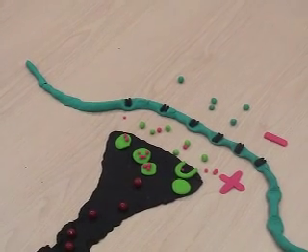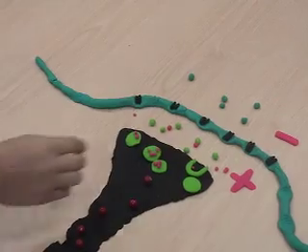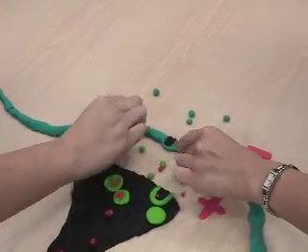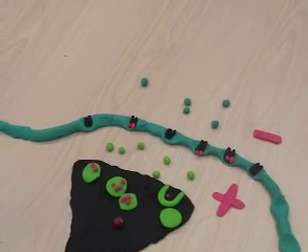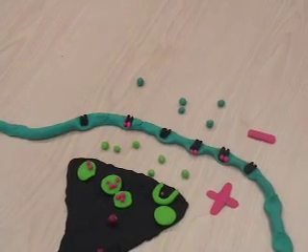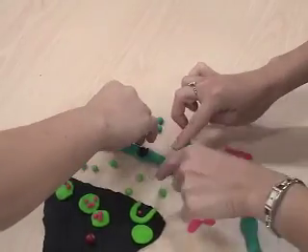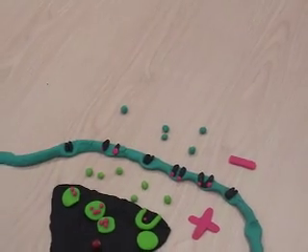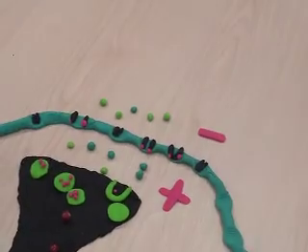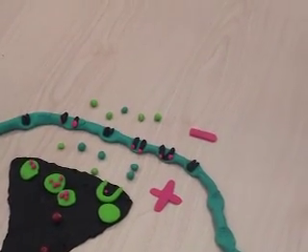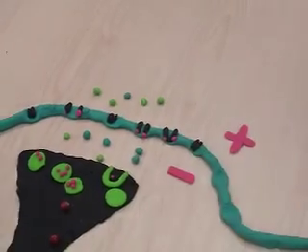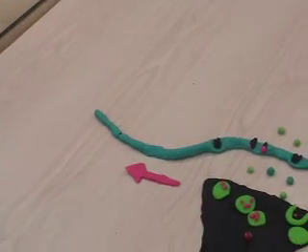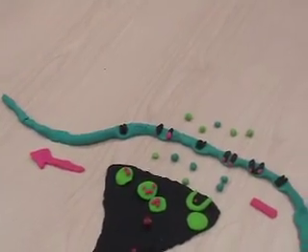Acetylcholine then attaches to the acetylcholine receptors on the motor end plate. Acetylcholine then forces open the sodium and potassium channels. Sodium then rushes in while potassium rushes out. This causes a depolarization, allowing an action potential to shoot down the sarcolemma. Acetylcholinesterase then breaks down the acetylcholine.